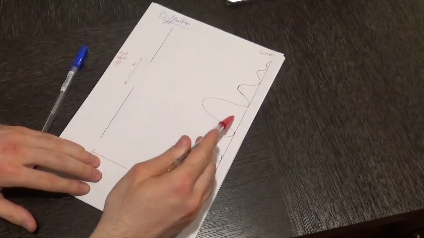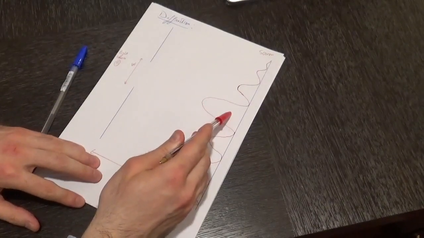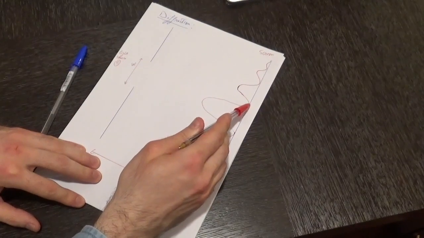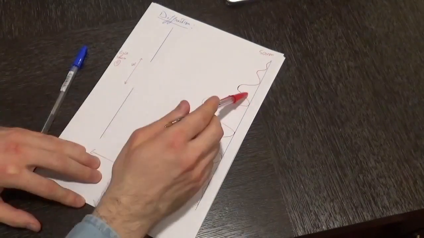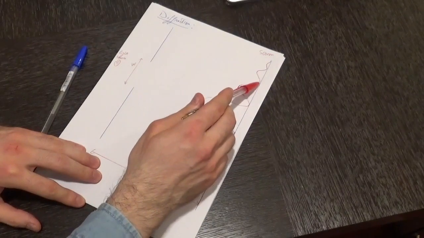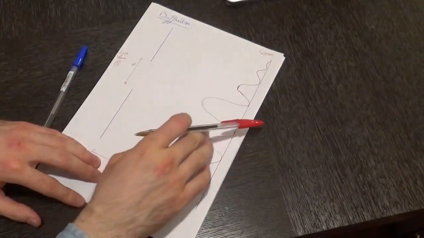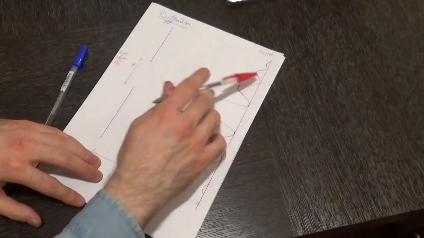So at the center, we have the central bright fringe, which is followed by a dark fringe, which is represented by the trough. Then we have another bright fringe, followed by another dark fringe, so on and so forth. And the same thing below. It's actually an identical pattern to the one at the top.